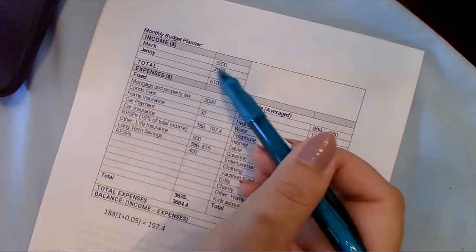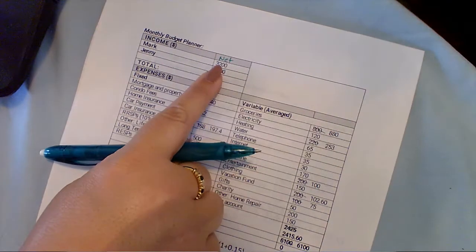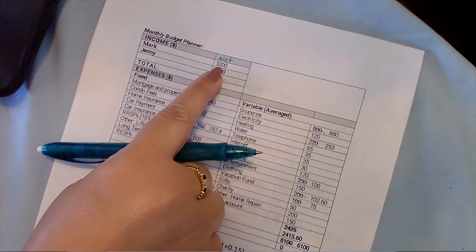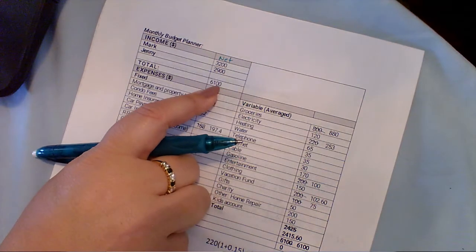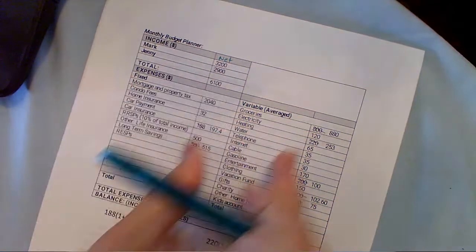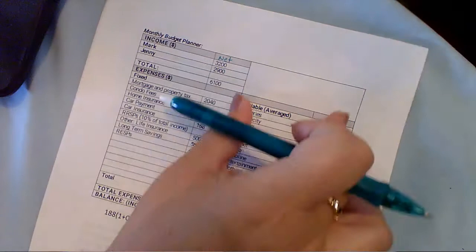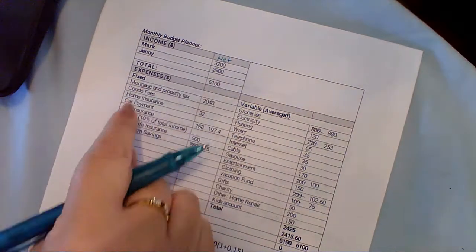So this is after taxes, right? This is net income. So I want to make sure you understand that this is net. This is actually what they take home into their account. Jenny, $2,900. So in total, as a couple, $6,100. We have 2 columns here. We have fixed expenses and we have variable expenses. On the fixed side, these are things that don't change.